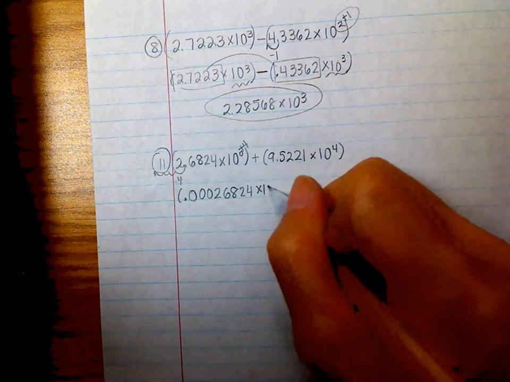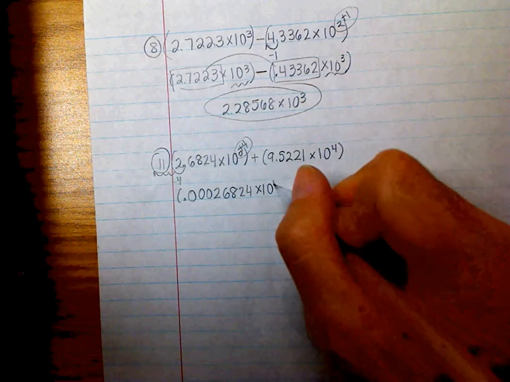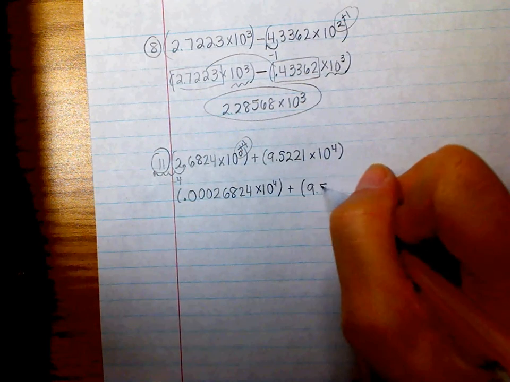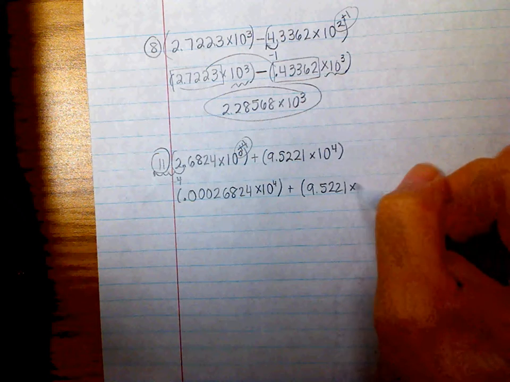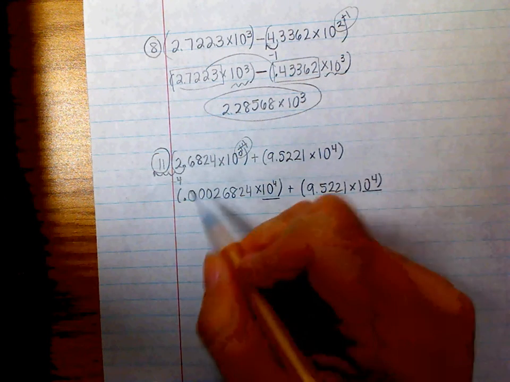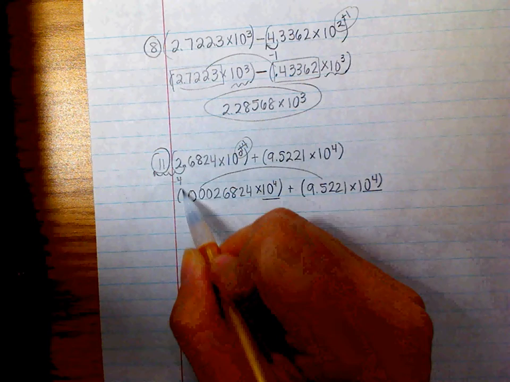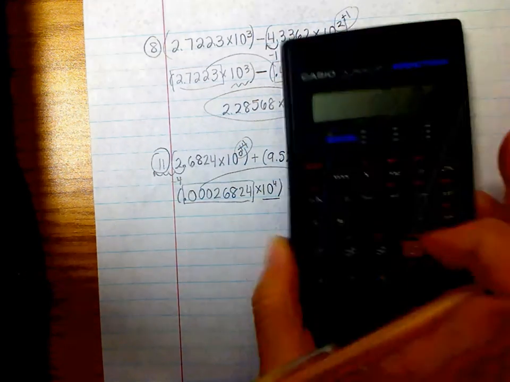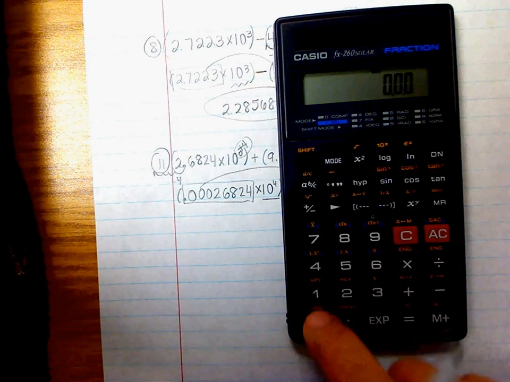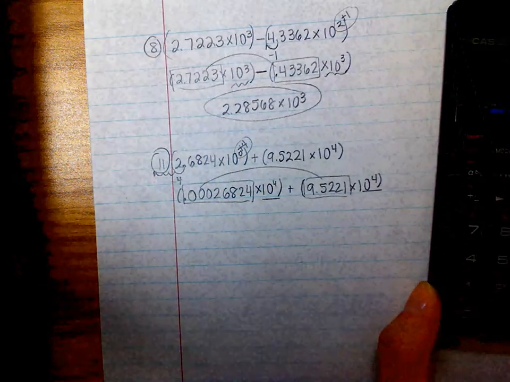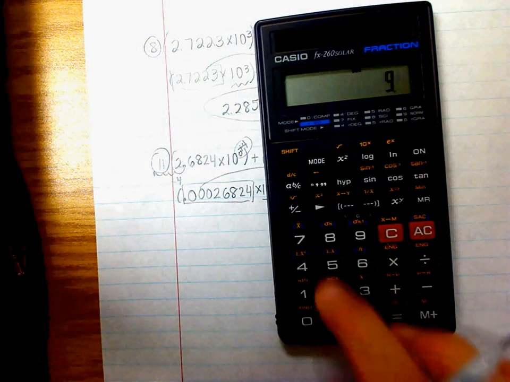times 10 to the fourth, because 0 plus 4 is 4, and then add it with 9.5221 times 10 to the fourth. You keep these and add these because it says add, so we're going to add these coefficients. So 0.00026824 plus 9.5221 equals.